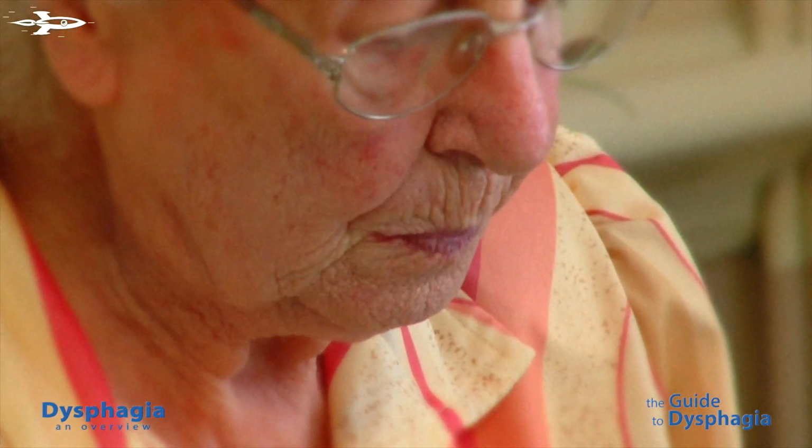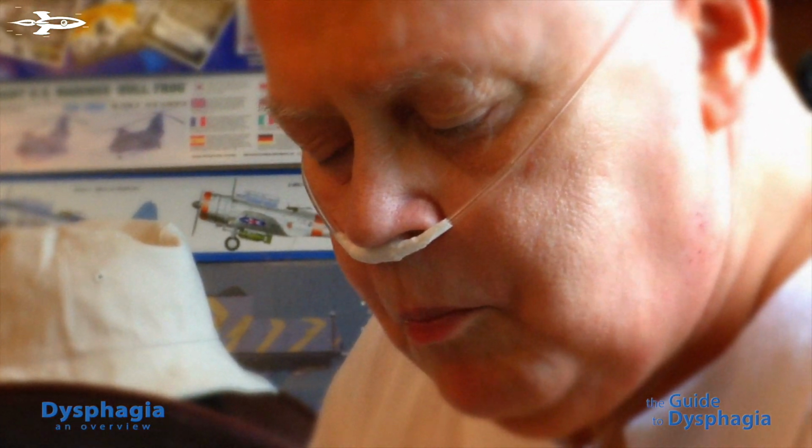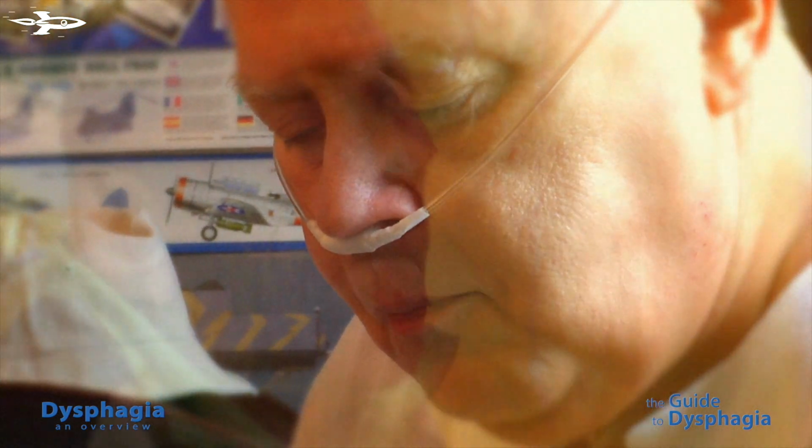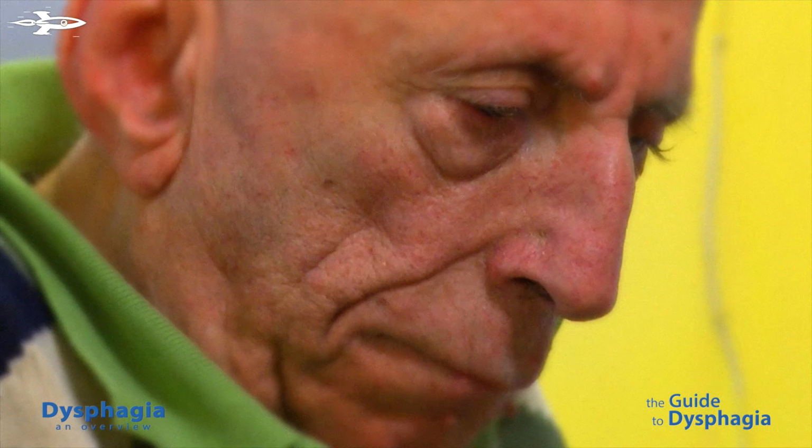The second stage begins when the tongue pushes the food or liquid to the back of the mouth. This triggers a swallowing reflex that passes the food through the pharynx to the esophagus. During this stage, the larynx or voice box closes tightly, and breathing stops to prevent the food or liquid from entering the lungs.